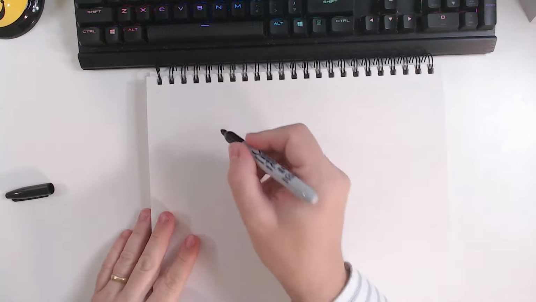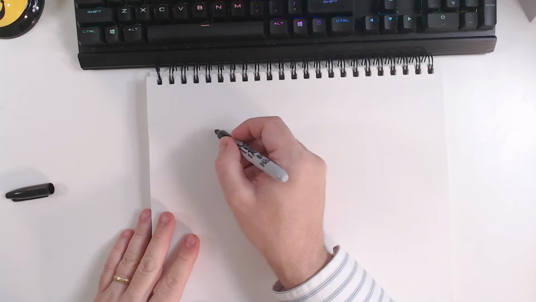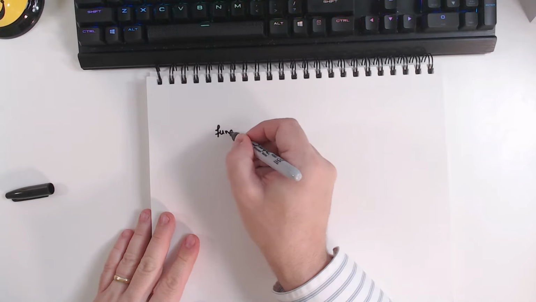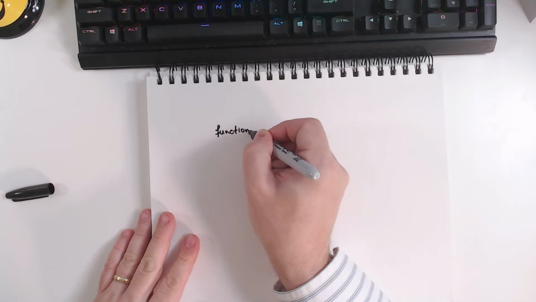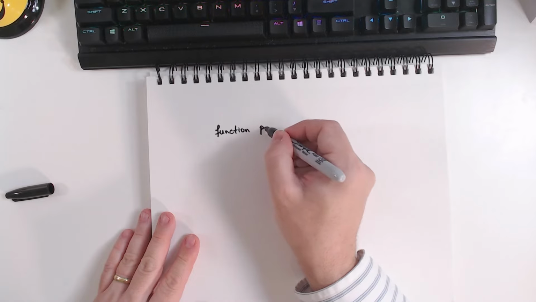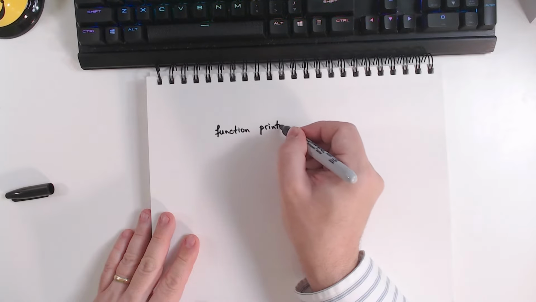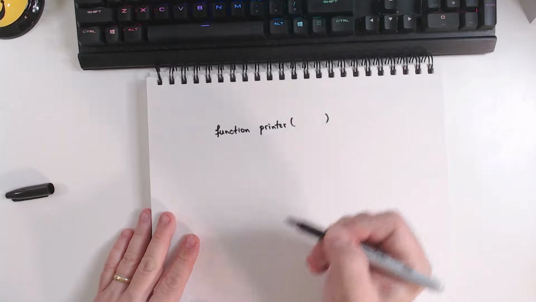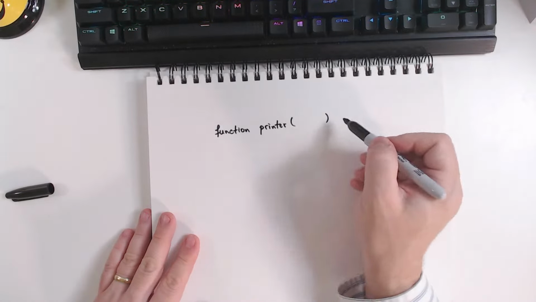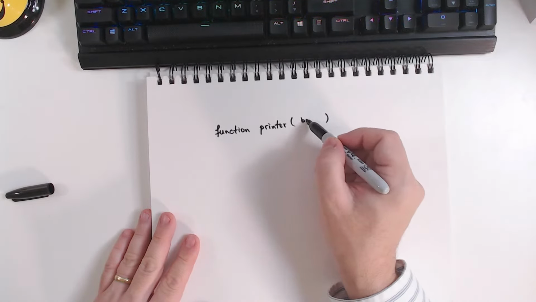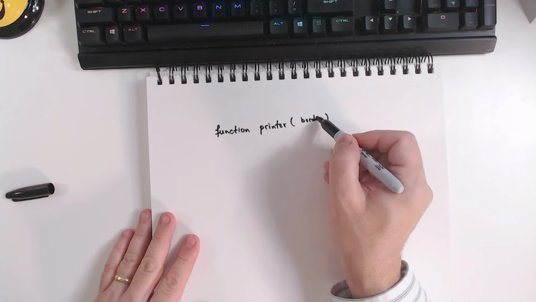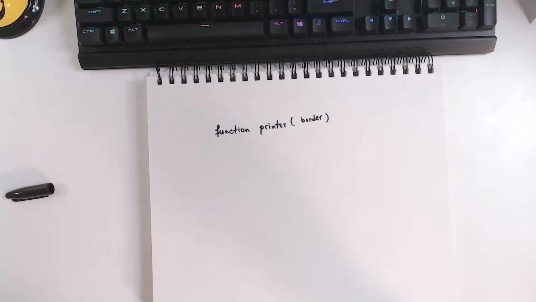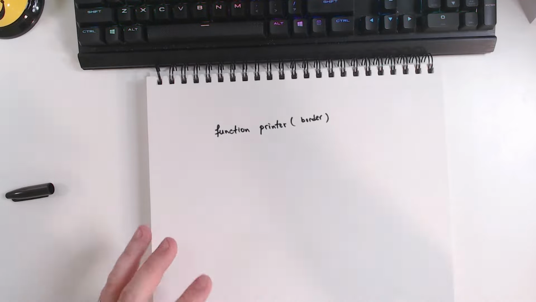So what we implemented here, we implemented a function named printer, and you know that it takes some arguments. It can take any arguments. In our case, we just say it takes a border. Perhaps it can take color, a font size if we want to build a graphical printer, all sorts of arguments.